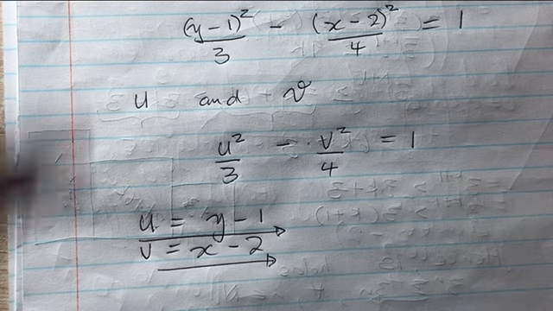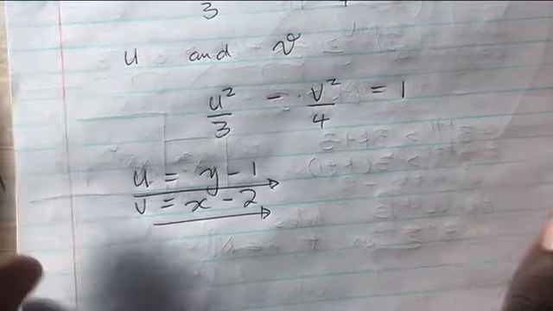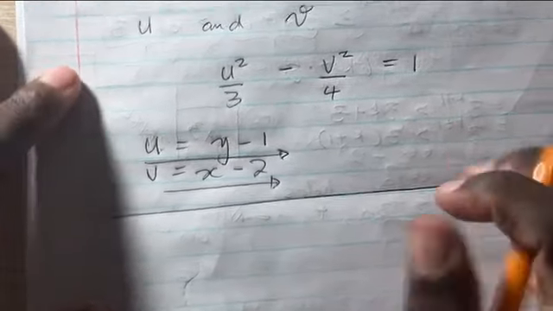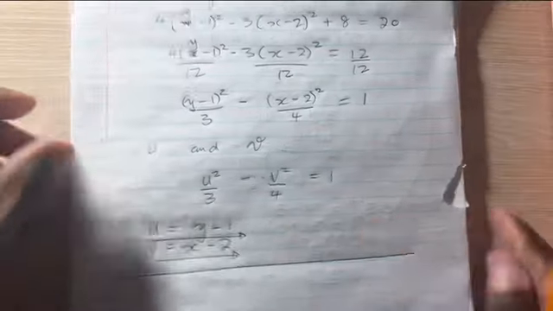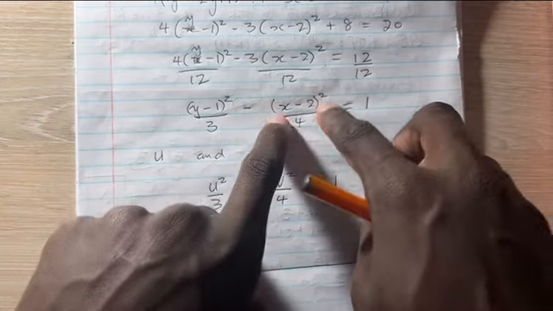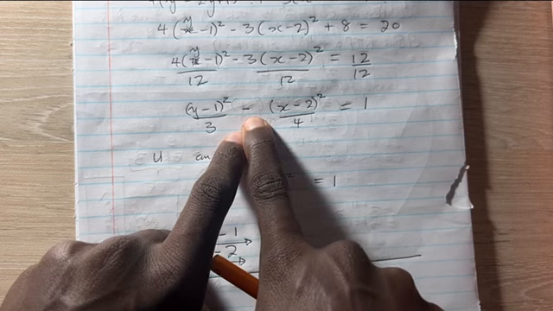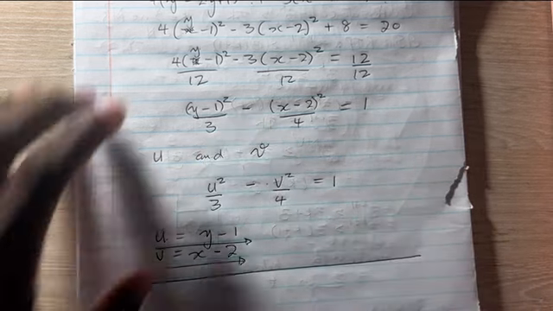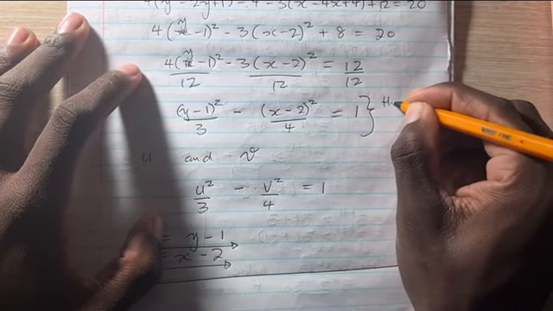The next question, if I remember correctly, I'm gonna do it from memory, was just saying state what type of canonical form this is. Because we have something squared, and a negative sign, and a 1, this has to be a hyperbola.